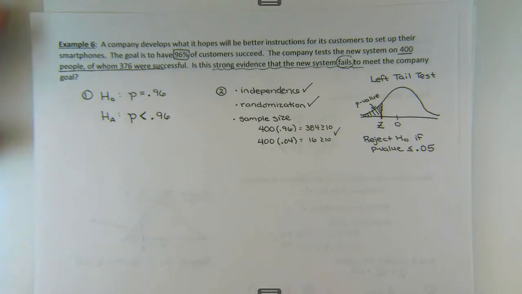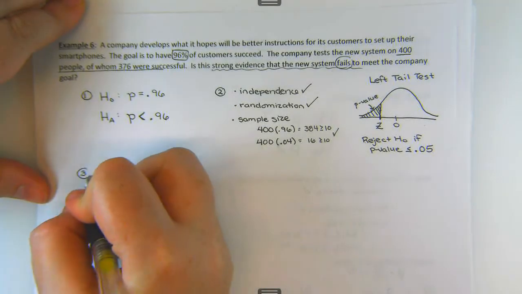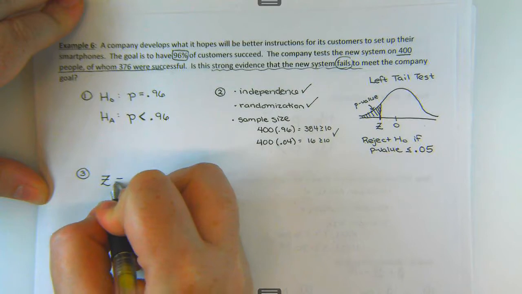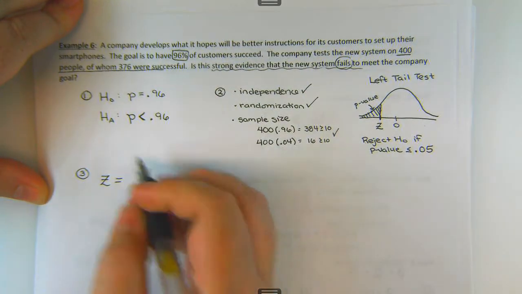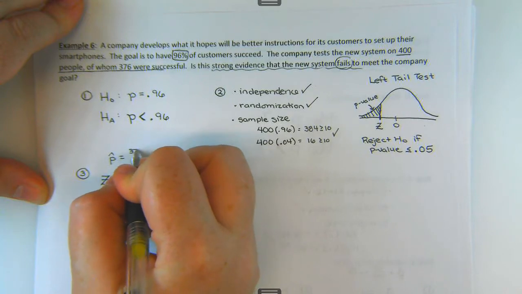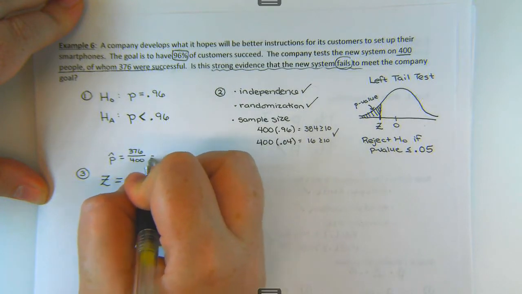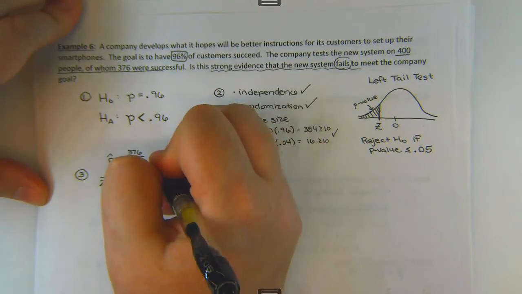So now that we have the setup, let's find the p-value. If we're finding the p-value, we need to start with our test statistic. We start with our sample proportion, which is 376 out of 400, a proportion of 0.94.